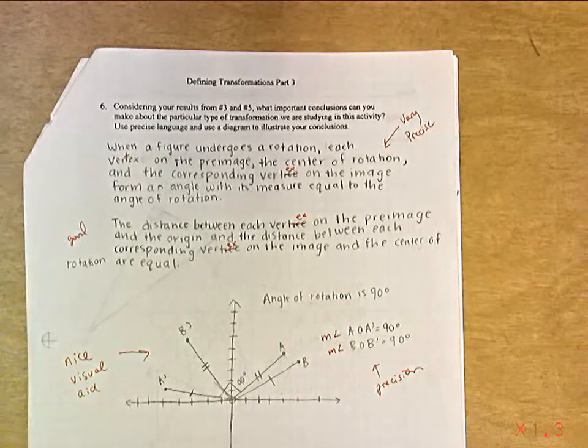The student goes on to write the distance between each vertex on the pre-image and the origin, and the distance between each corresponding vertex on the image and the center of rotation are equal. So again, precise language, definitely communicating a correct idea. Okay, the other thing I would praise on this student exemplar is the use of visual aids.